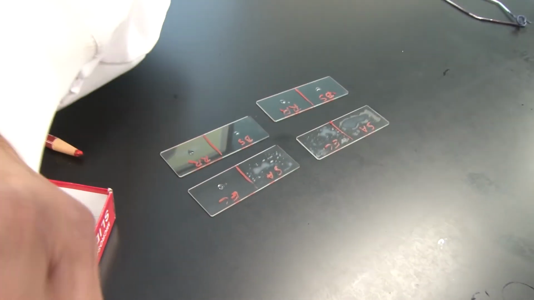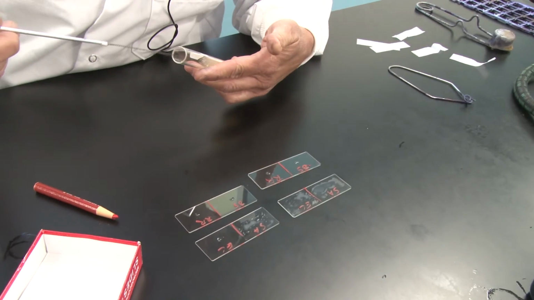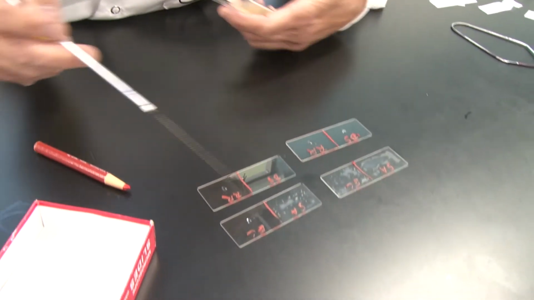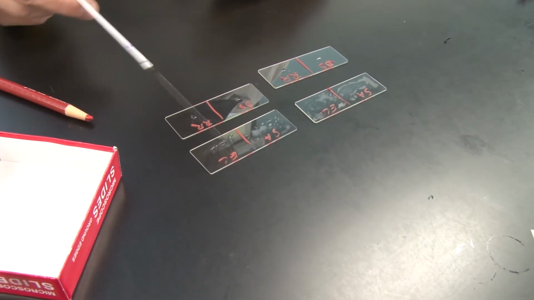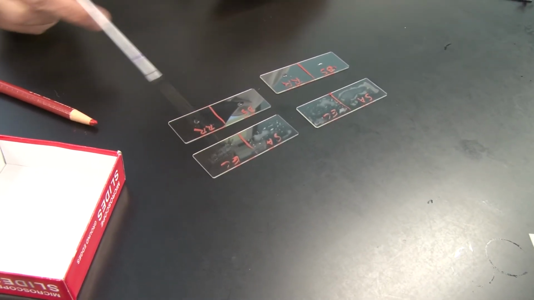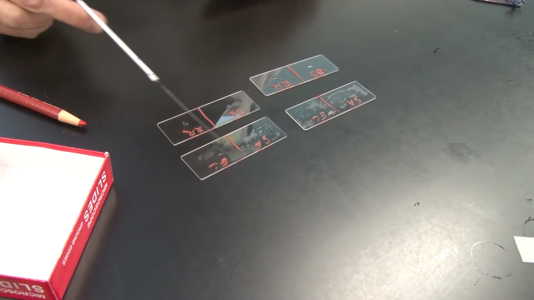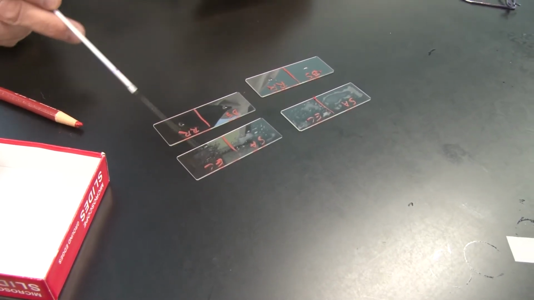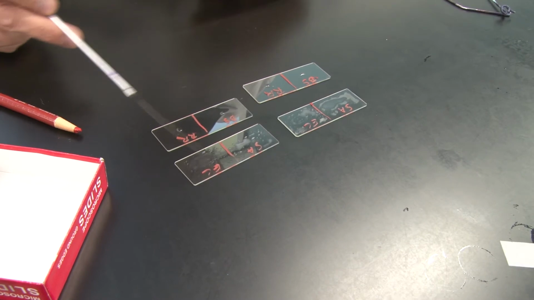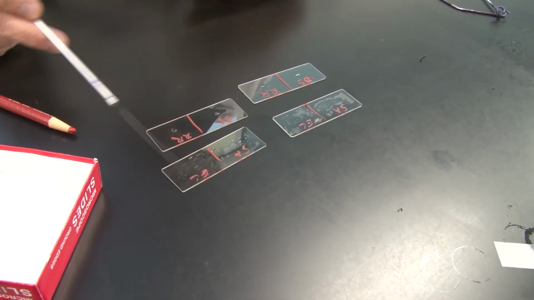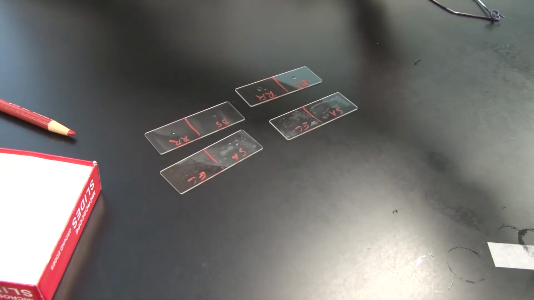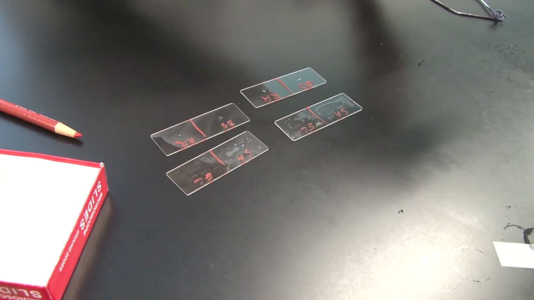I'm going to put some E. coli on this. Again, making sure I don't make the smear opaque. You want to be able to see through your smears when you are done. That tells you that you're spreading the cells apart well enough that you can see them, but you also have a thick enough smear that you'll be able to find it under the microscope.